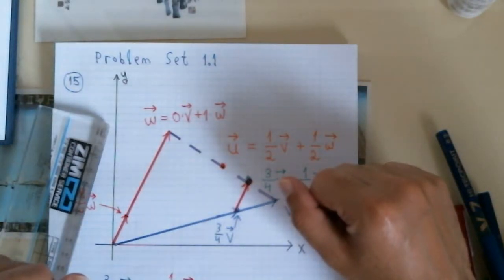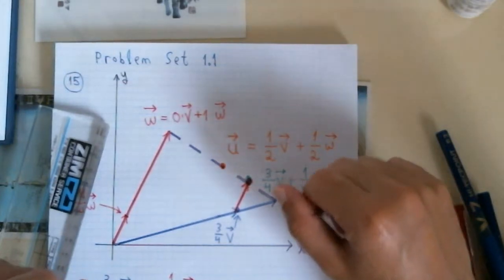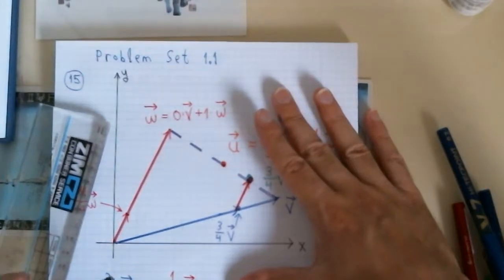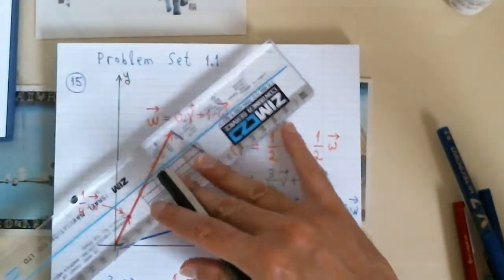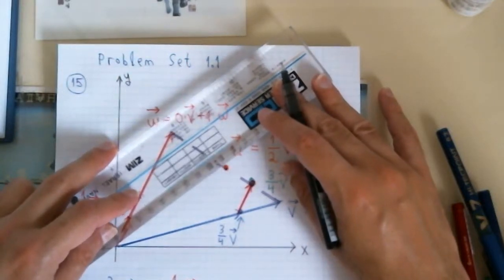The point quarter V and quarter W. So if we have this line in between, let's make it in black.